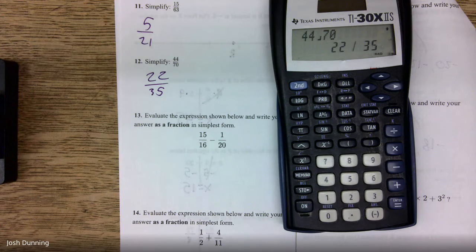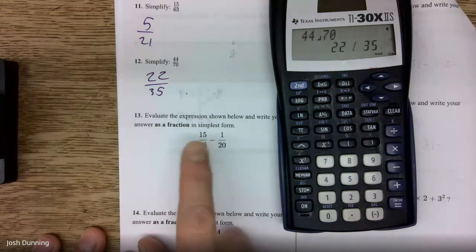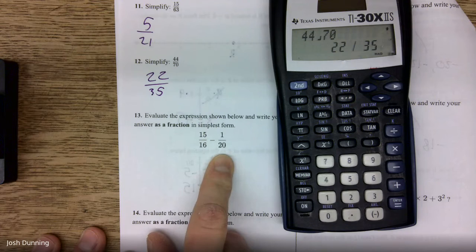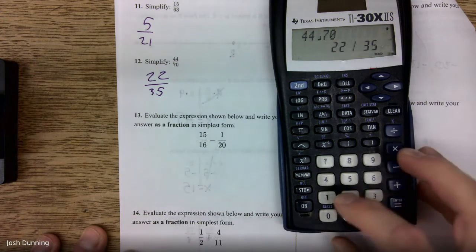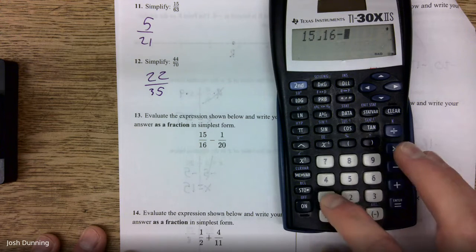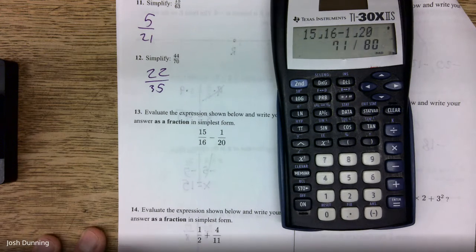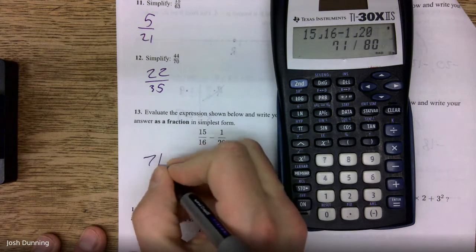Now 13, if I wanted to subtract these without a calculator, I'd have to get a common denominator. But with a calculator, we can just type it in, 15 ABC 16 minus 1 ABC 20, 71 over 80.